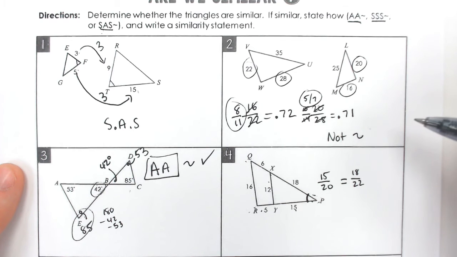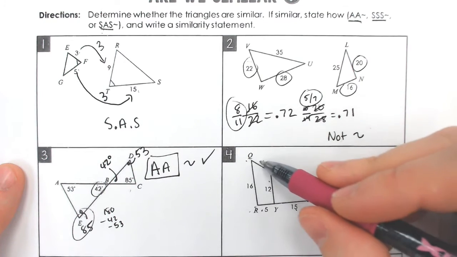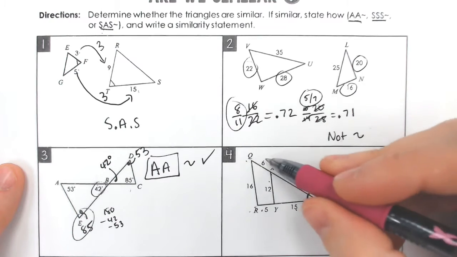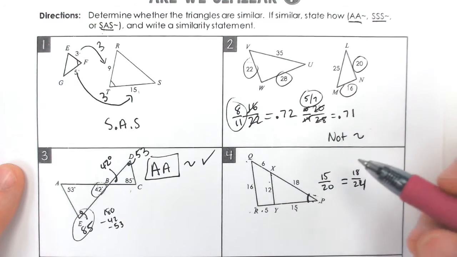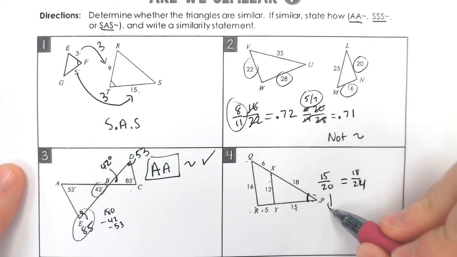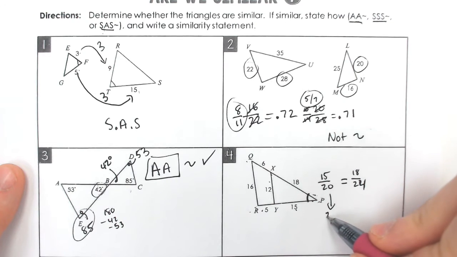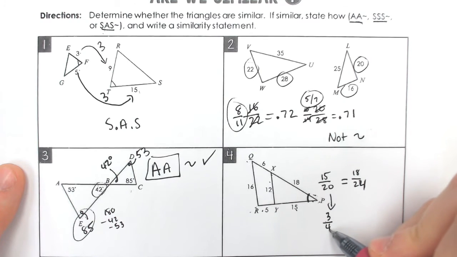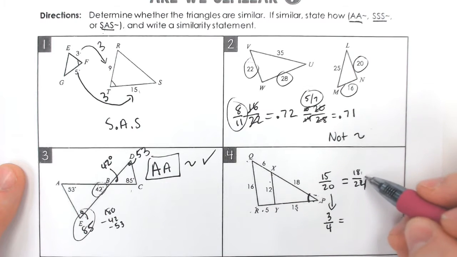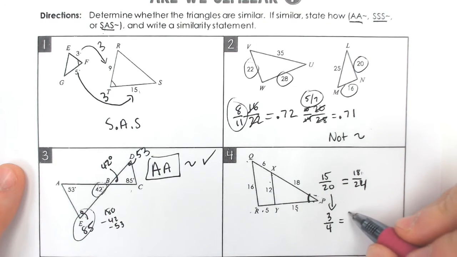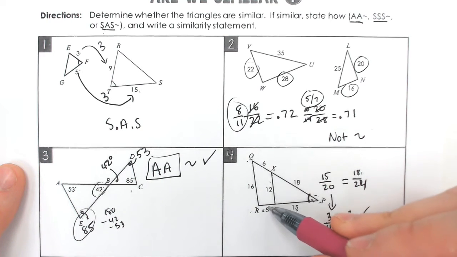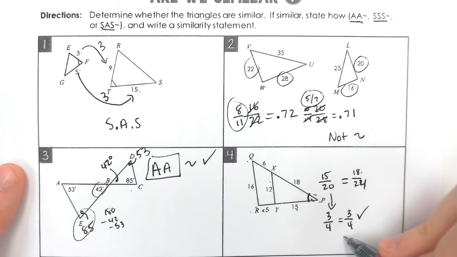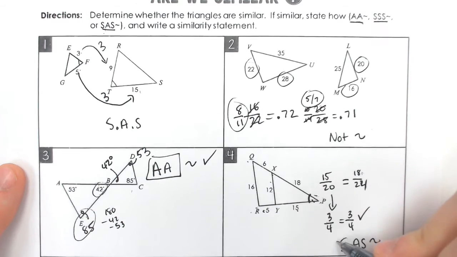So let's see what this is without a calculator. Whoa, wait a minute. 6 and 18, they do not add to 22. 6 and 18 add to 24. So doing it without a calculator, sometimes it's actually quicker, especially if you don't have one. If you divide both of these numbers by 5, you get 3 over 4. If we divide both of these numbers, the 18 and the 24, by 6, you get 3 over 4. They are the same thing. We do have that angle in between these two sides that I just picked. So this would be side-angle-side similarity.